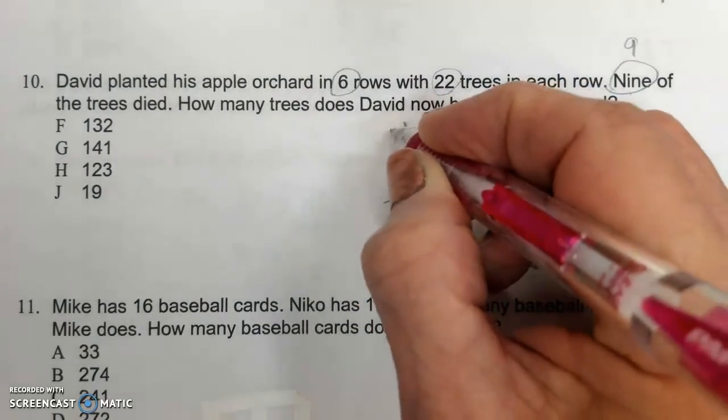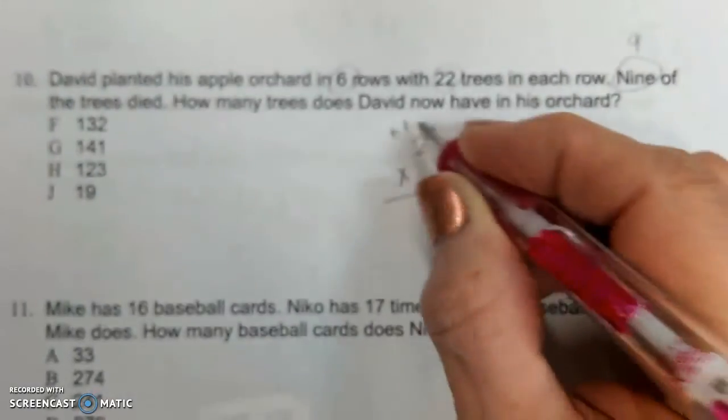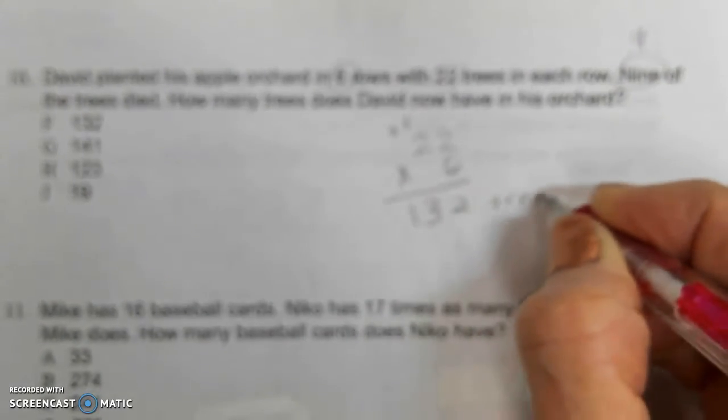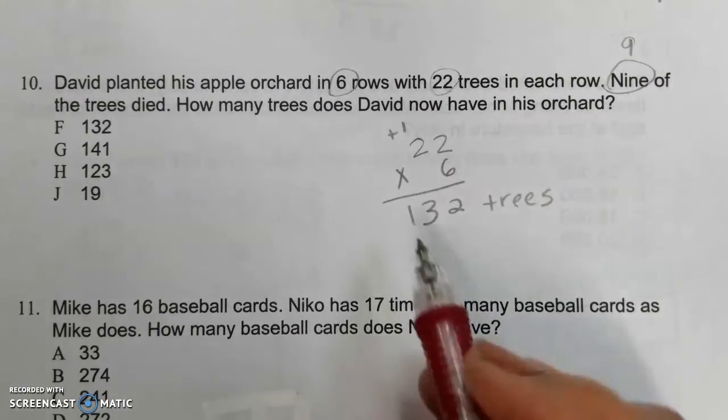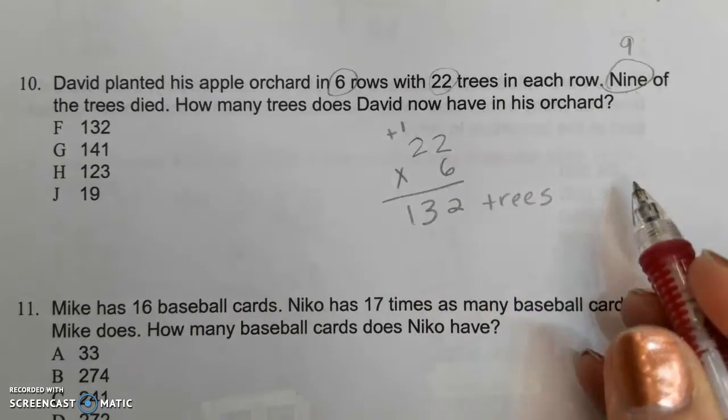2 times 6 is 12. 12 again plus 1 is 132. Now that's how many trees he planted. However, 9 of the trees died.